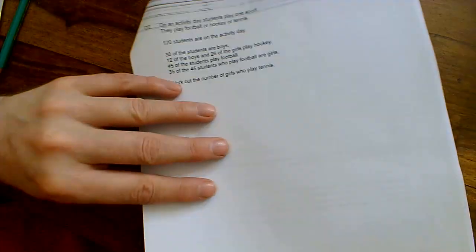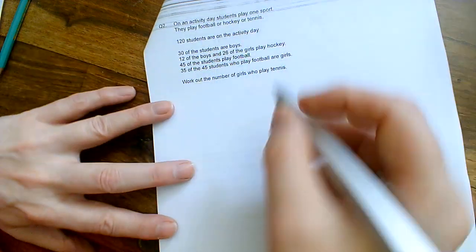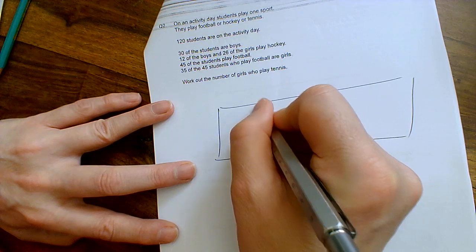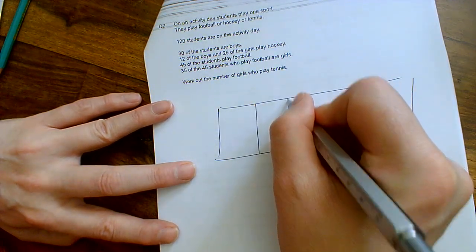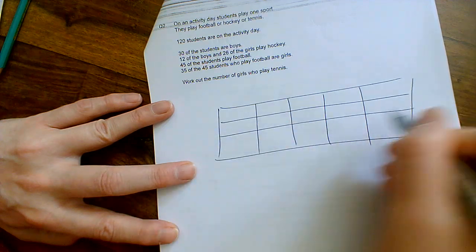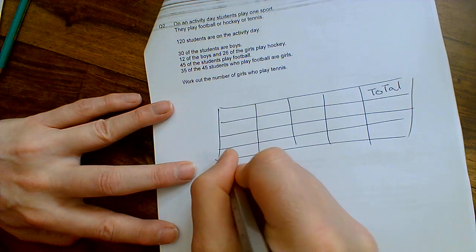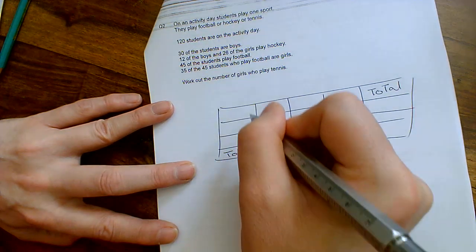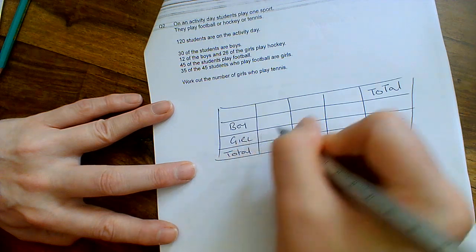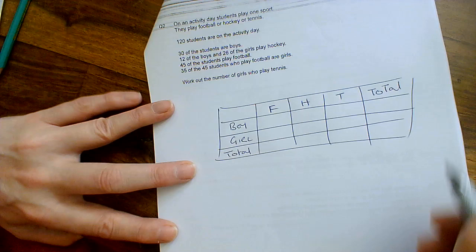Right, next one we've got on activity day. We've got football, hockey. We've got boys and girls. So it looks to me like it's going to be a two-way table job. So let's just do a two-way table. We've got hockey, football, and tennis. And then we've got 4 columns here because we want a column for the total. The students are boys and girls, so boy there, girl here. And then we've got football, hockey and tennis. And then we can start filling in.